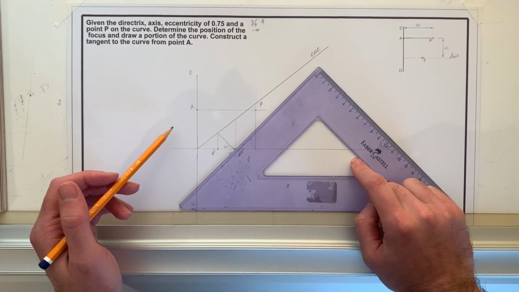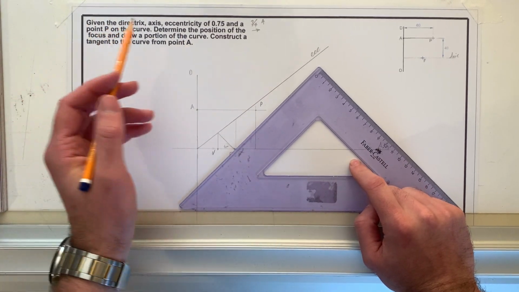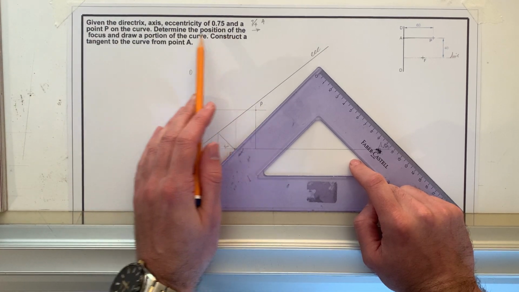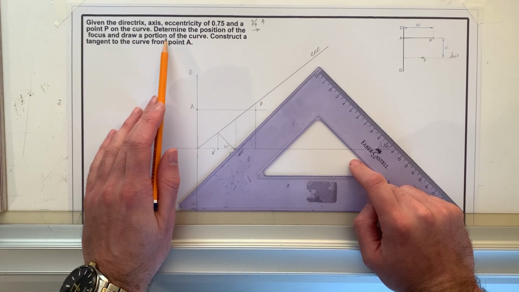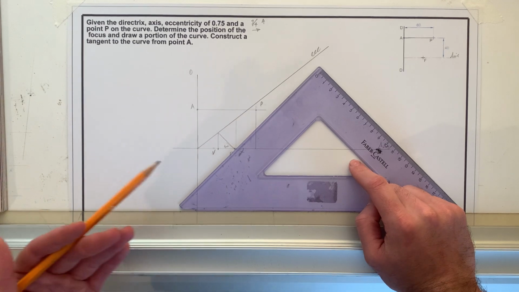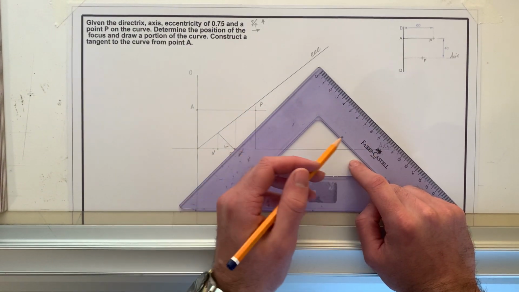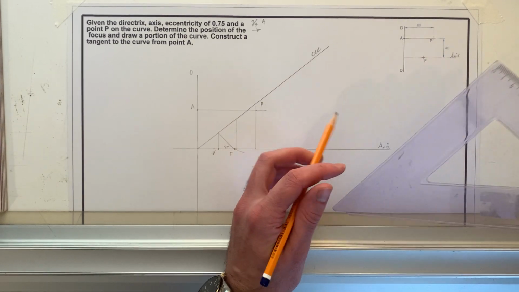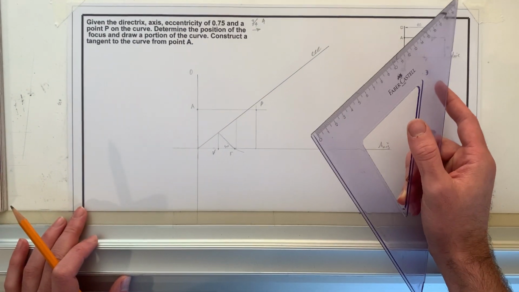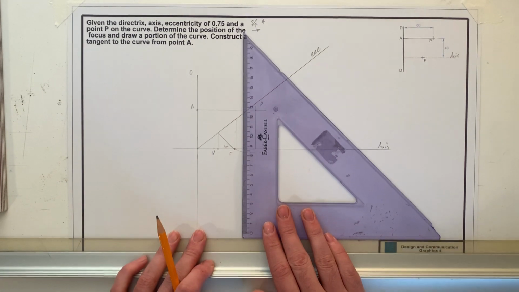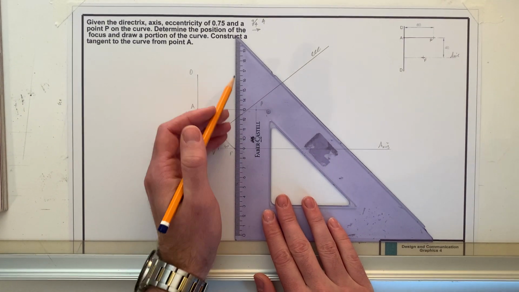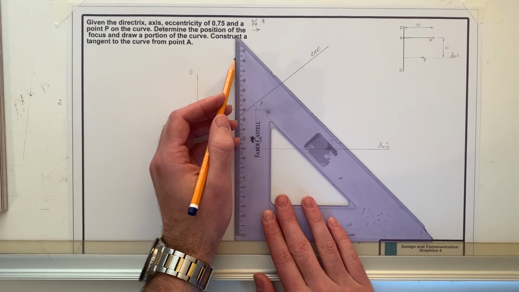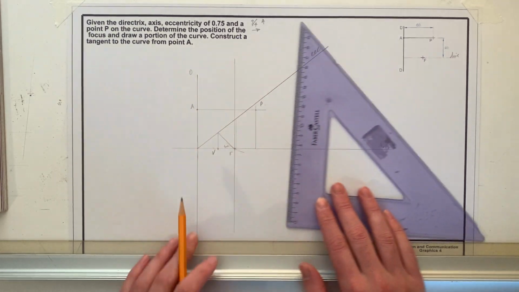For this, I'm not too bothered because I've been asked just to draw a portion of the curve and construct a tangent. So all I have to do is draw a section of the curve to show that I can find it. I don't have to draw the whole thing, so I'm not too worried about finding my second focal point and vertex over here. So now that I have this information, I can use my eccentricity method to complete the drawing. Again, I draw a line perpendicular to the axis through the focal point, which is going to be my focal line.